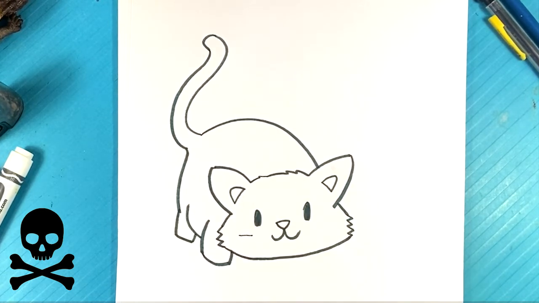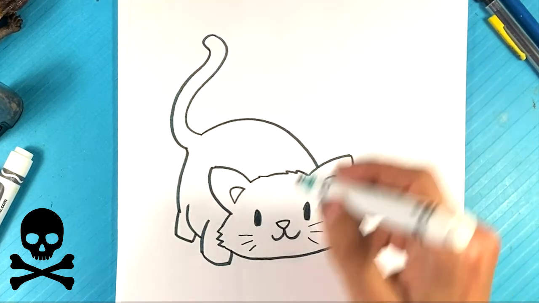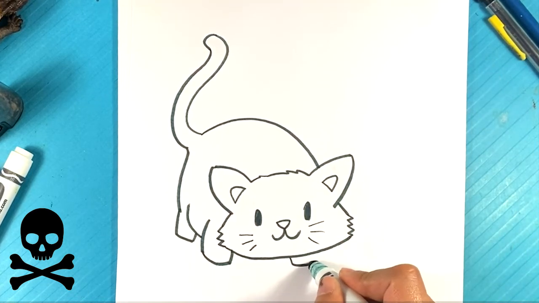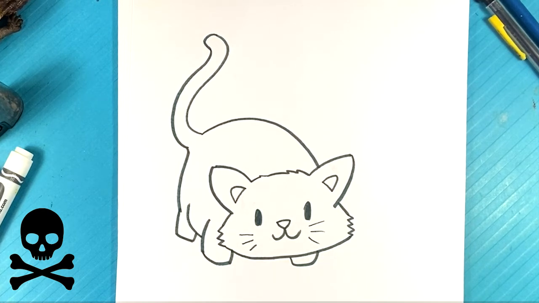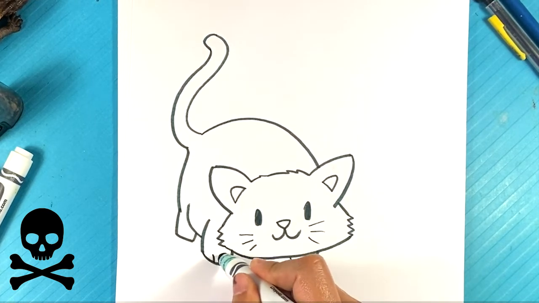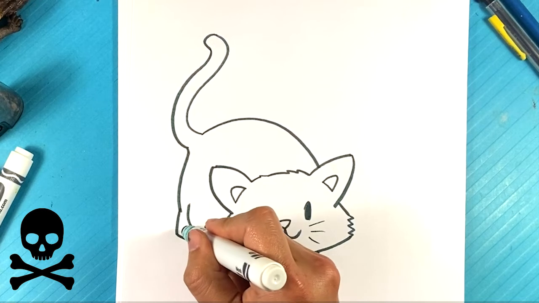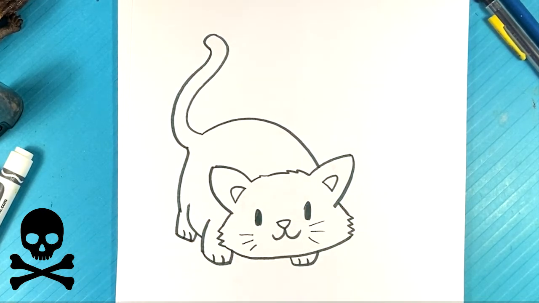Let's draw line, line, line for the whiskers. Line, line, line. Whiskers over here. Draw the foot over here, sticking out the bottom. 1, 2 to make the paw there. 1, 2. Over here, the paw on this side. 1, 2.